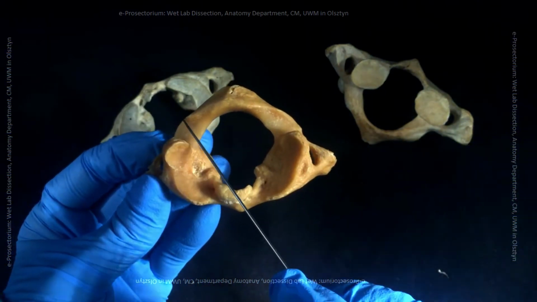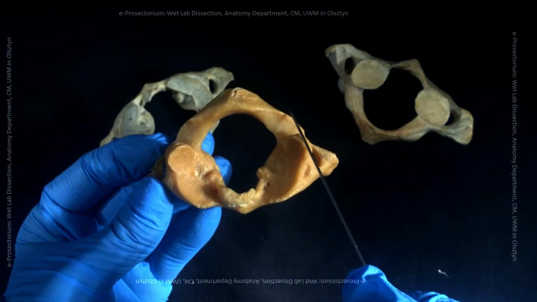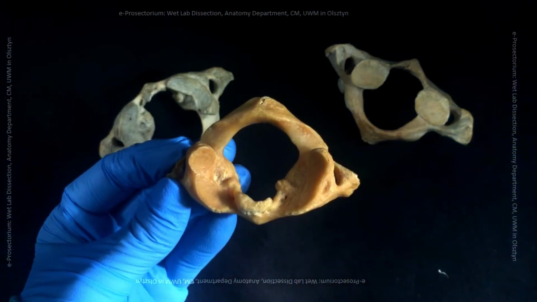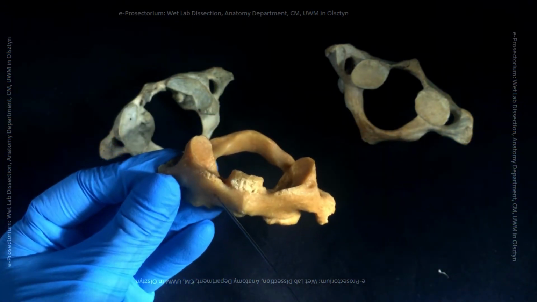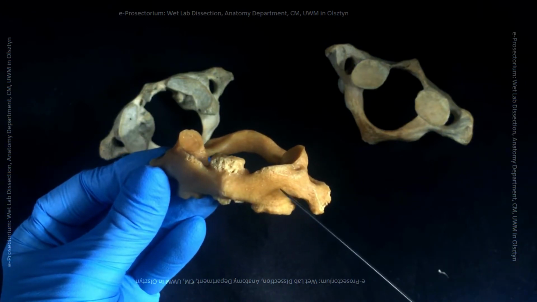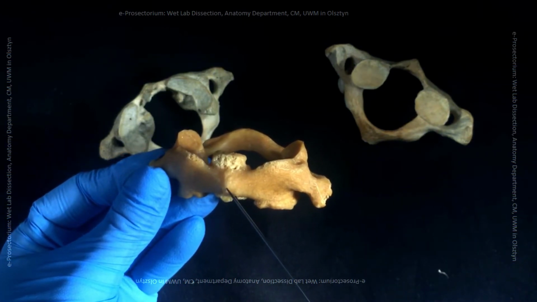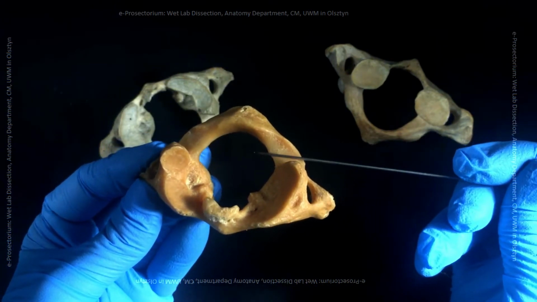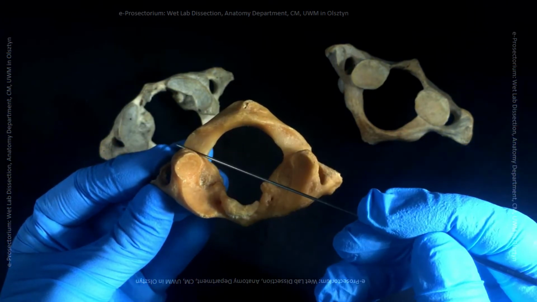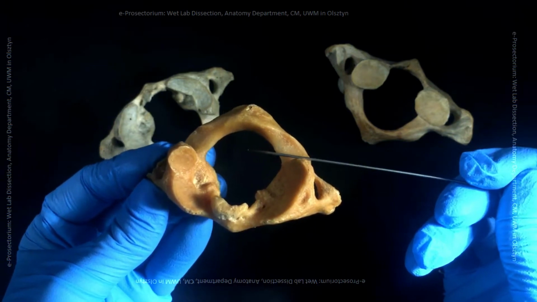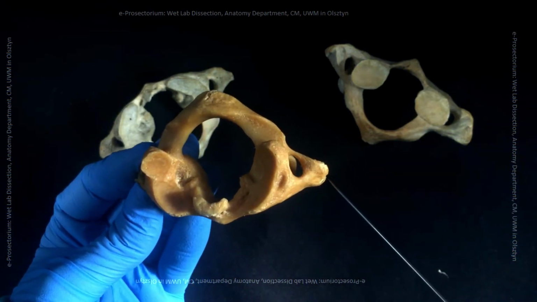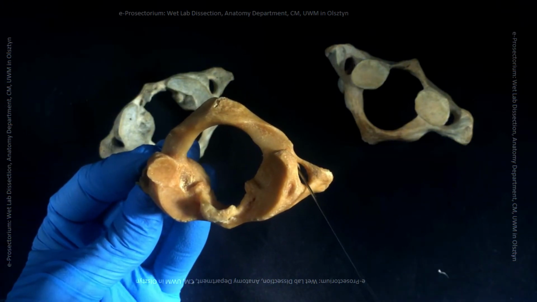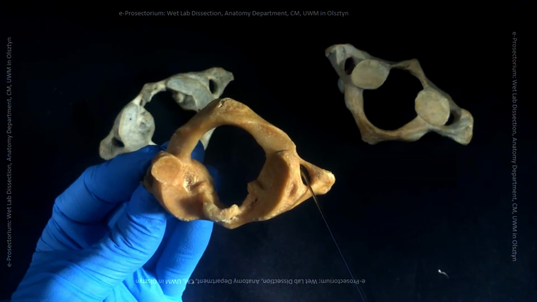We can see the posterior arch with the posterior tubercle and the anterior arch with the anterior tubercle. We can also see the groove for the vertebral artery. Here, we have the transverse process with the foramina of transverse process.